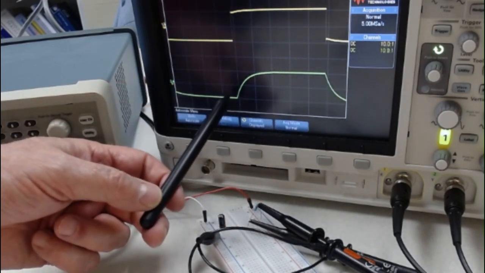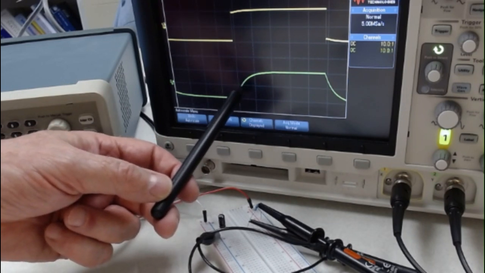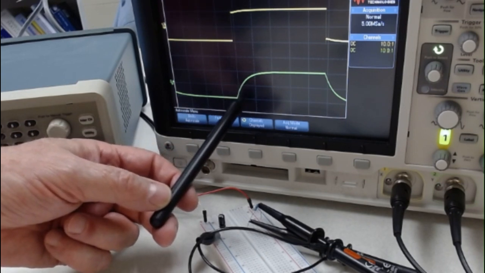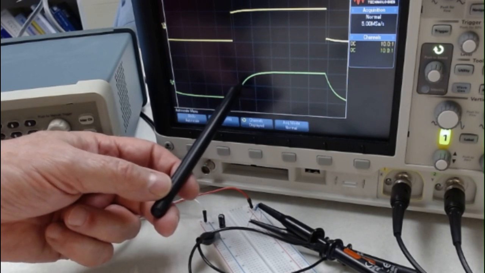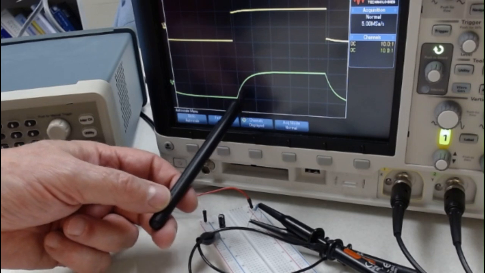So now you can see the RC time constant. The RC time constant starts here, and it comes up, and right about here is the point that we want to look at. This would be about 60%, and if this is 10, this would be about 3 or 4, maybe 3 milliseconds.